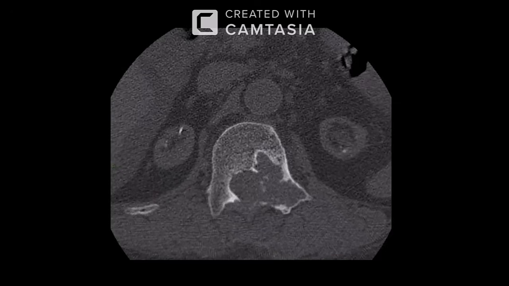On the provided representative image of the axial CT scan, I can see that there is a well-defined lytic lesion involving the posterior body of the lumbar vertebra, which is extending into the posterior element on the left side. The posterior cortex appears to be destructed with soft tissue.